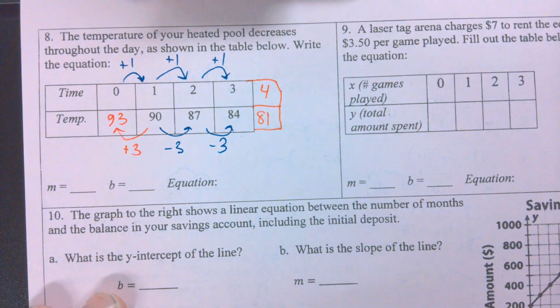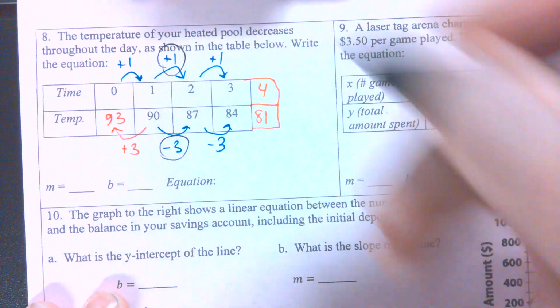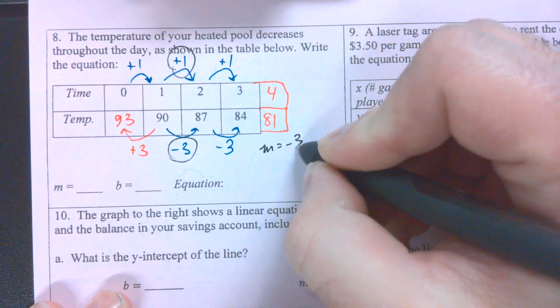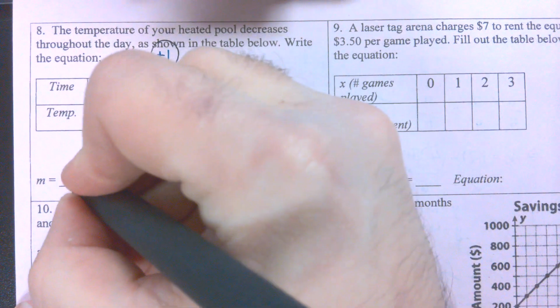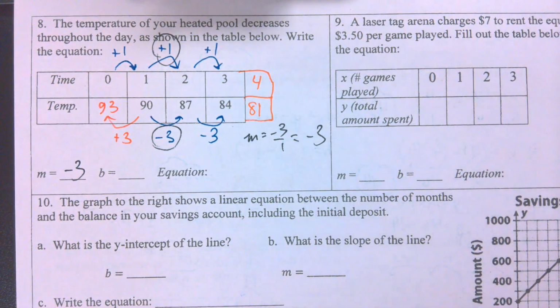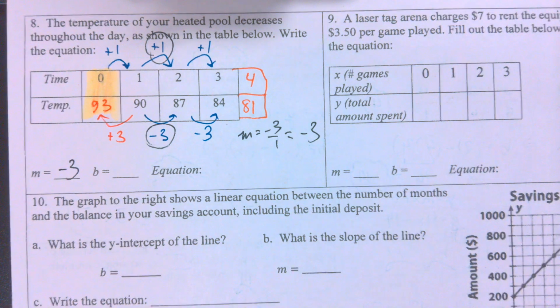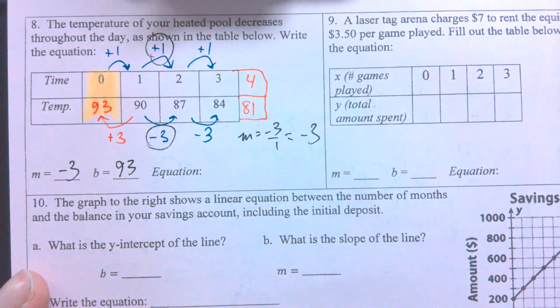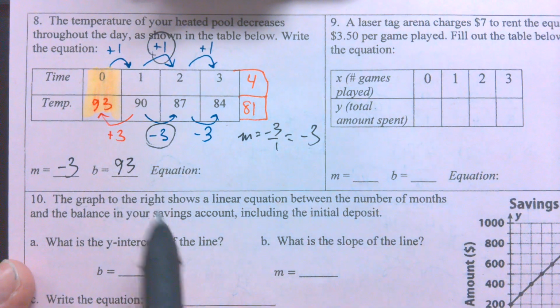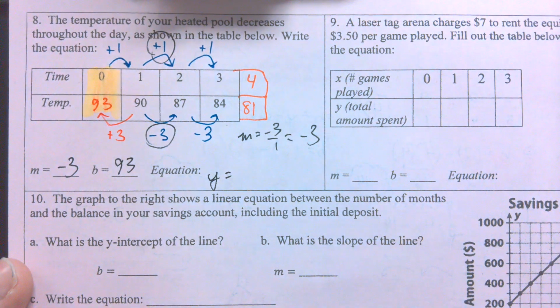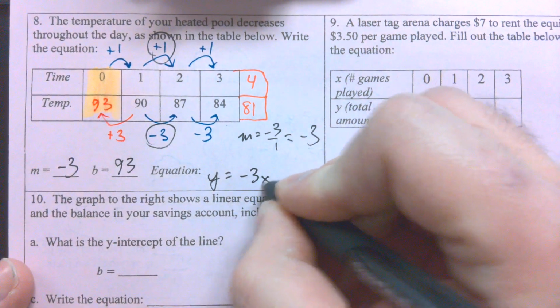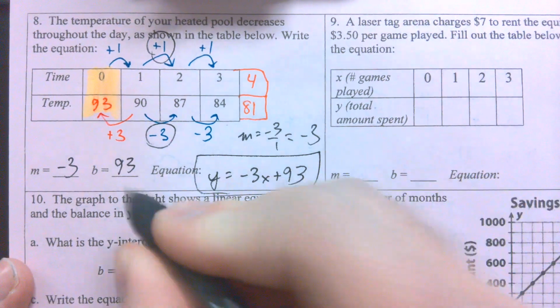So my M is going to be negative 3 over positive 1. What does that simplify to? Negative 3. That's my M. Is there a B visible on this table somewhere? 93. Anytime we see an X value of 0, the Y value below it tells us our B, which in this case is 93. So what's the equation that we could write here? Y is equal to what? Negative 3x plus 93. Exactly.